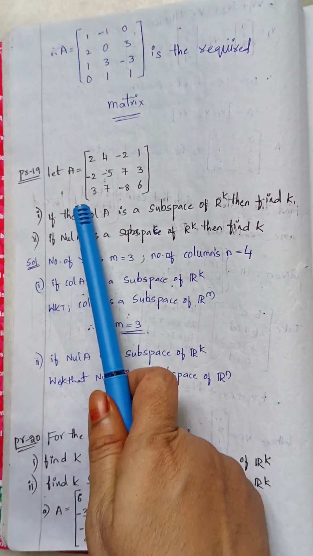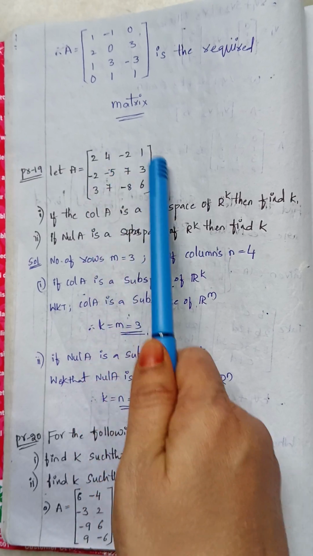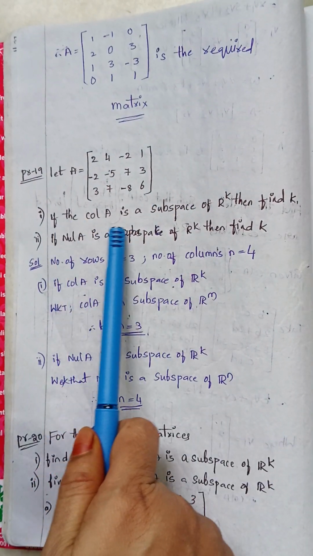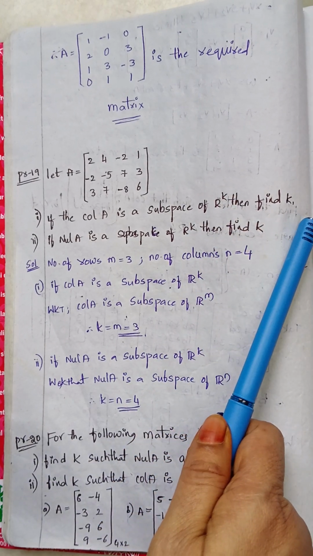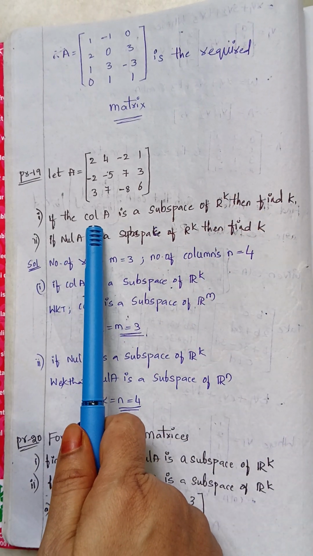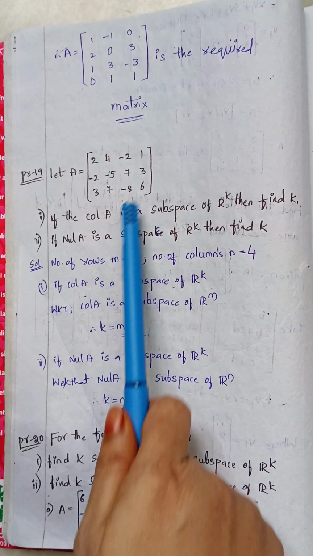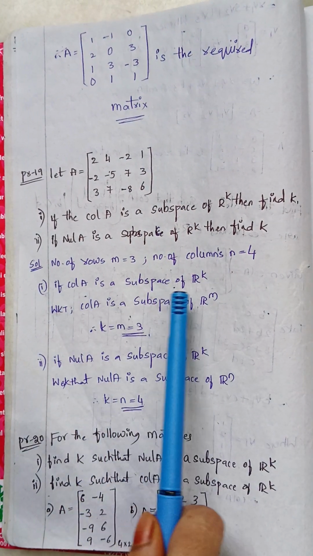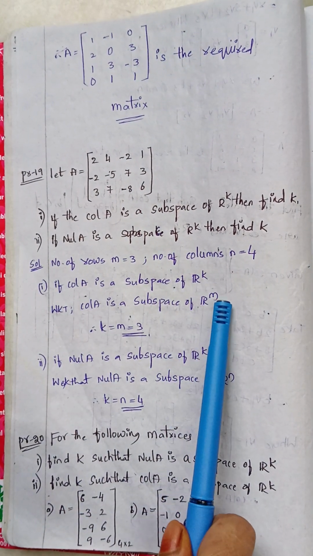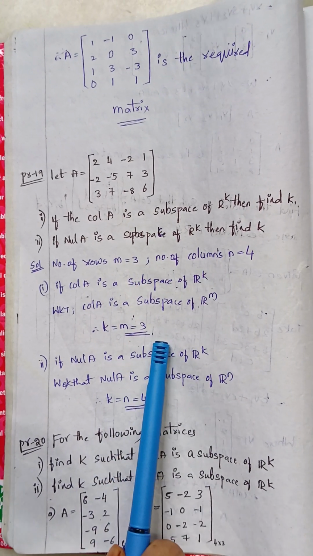So here is one question. A matrix A with 3 rows and 4 columns, a 3 cross 4 matrix, is given. If the column space of A, Col A, is a subspace of R power k, then find the value of k. We know that Col A is a subspace of R power number of rows. Rows are 3 and columns are 4. So Col A is a subspace of R power number of rows, which is 3. That's why k is 3 here.